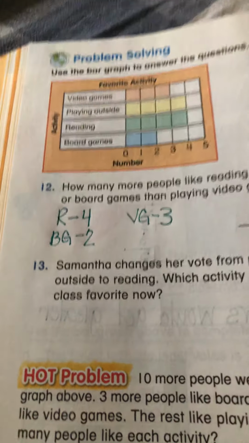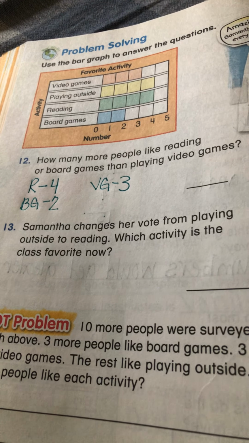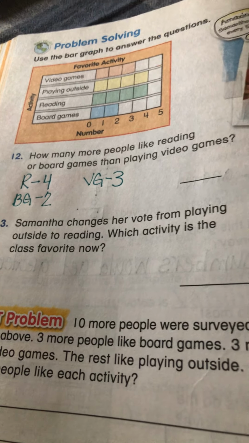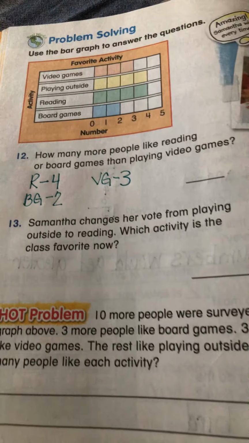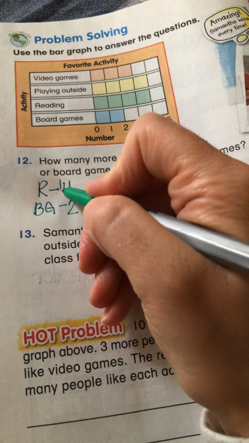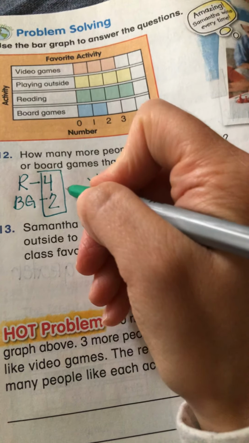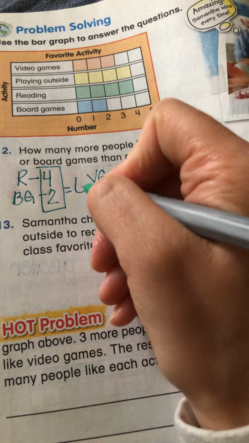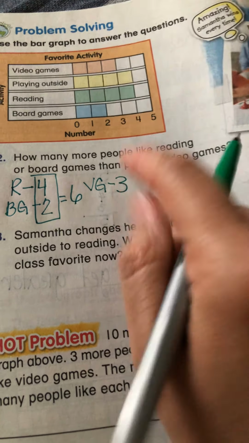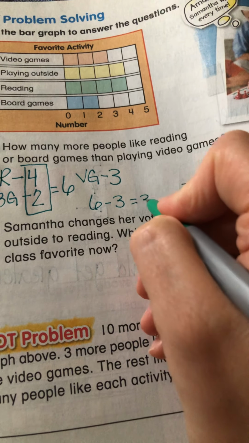Okay, let's read this again so we really understand what they're asking us. How many more people like reading or board games than playing video games? So that might be confusing to you, but what you're going to do is you're going to be adding these 2 numbers together, which equals 6. And then you're going to be subtracting the video game number, which is 3. So 6 take away 3 is 3.